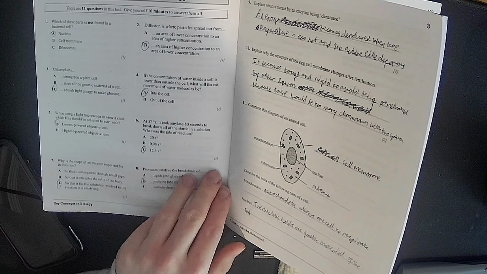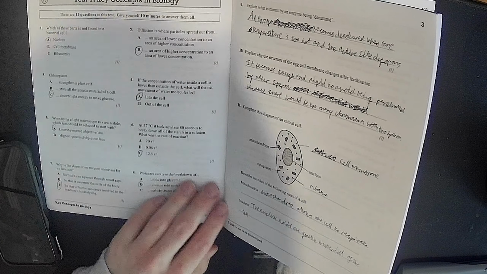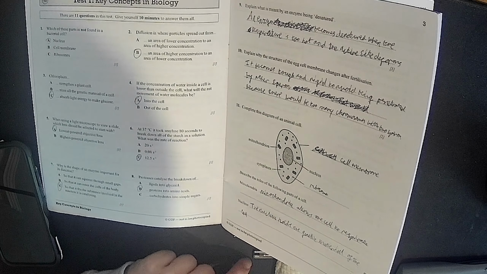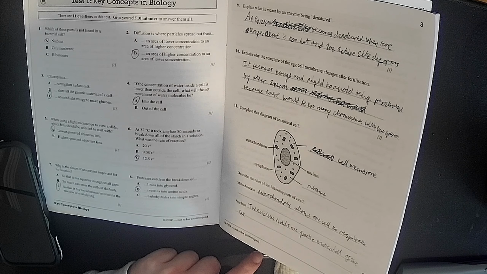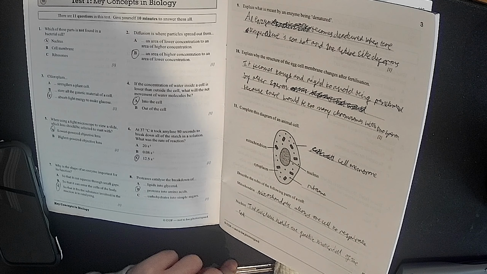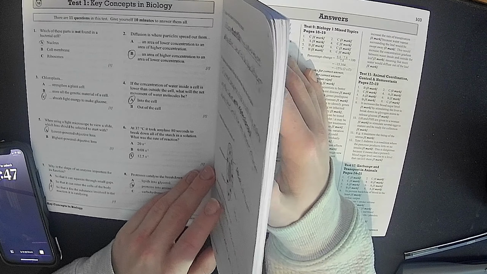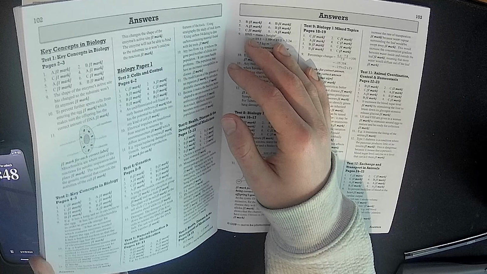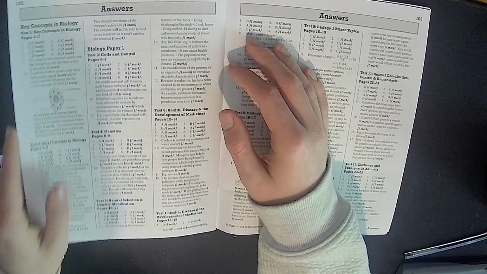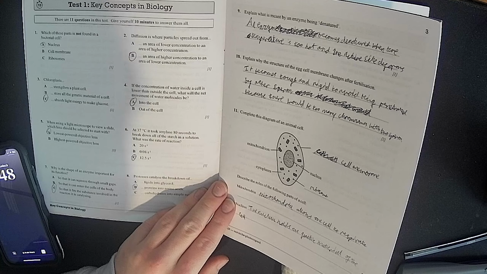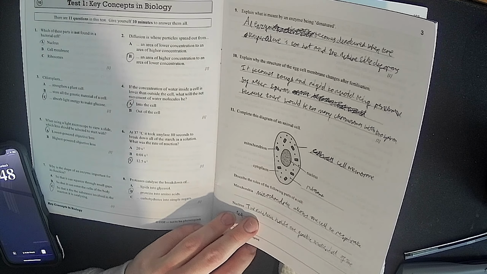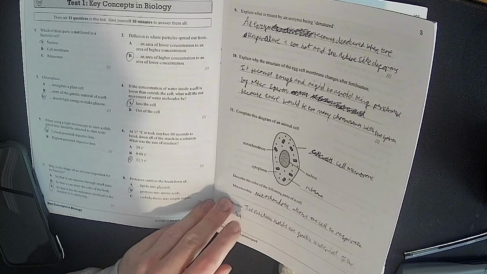Okay, so we should have got A. Yep, we got A. The bacteria cells don't have nuclei. They have plasmids, which contain DNA. I think they're like rings of DNA. Or it might be they have a single strand of DNA with plasmids. I think the plasmids are the strands. I'm not entirely sure. B. You can Google that, by the way, if you want and you don't know. B. We got that right.